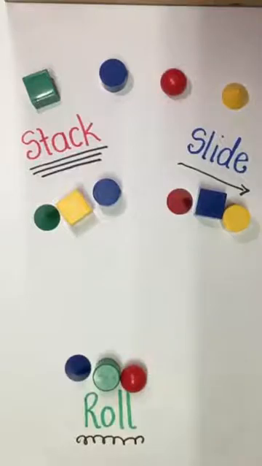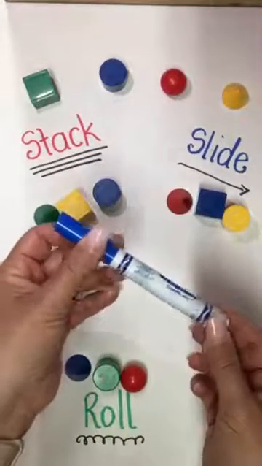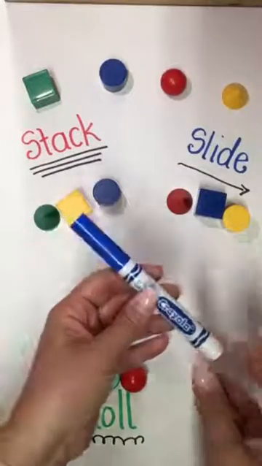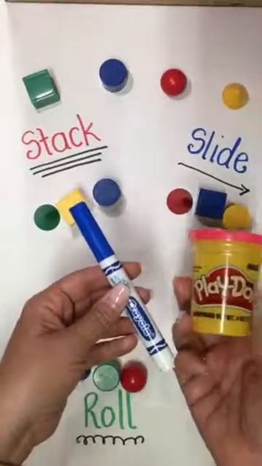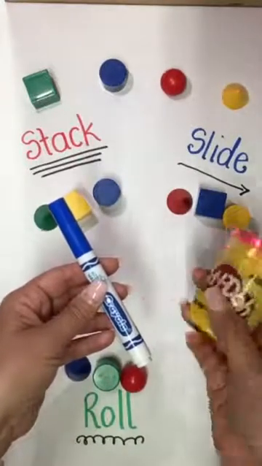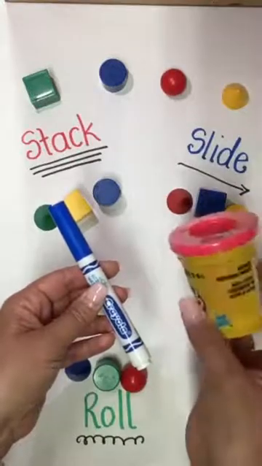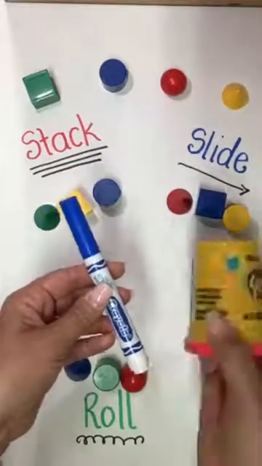Let's look at this marker right here. That looks like a cylinder, doesn't it? Because remember, just like this Play-Doh can right here, a cylinder has a flat face on each end and a curved edge. It has a circle on each end, a face, and then a curved edge.